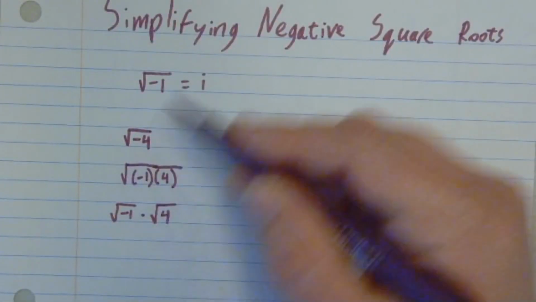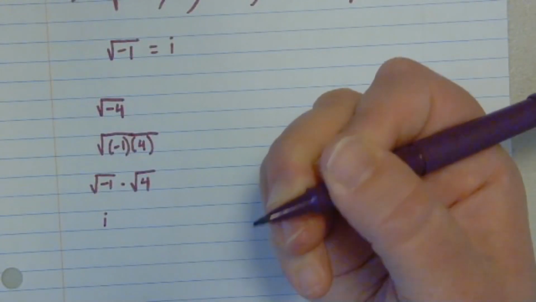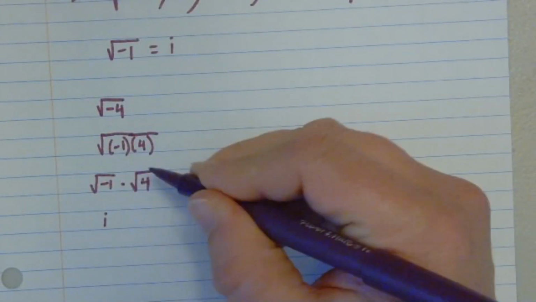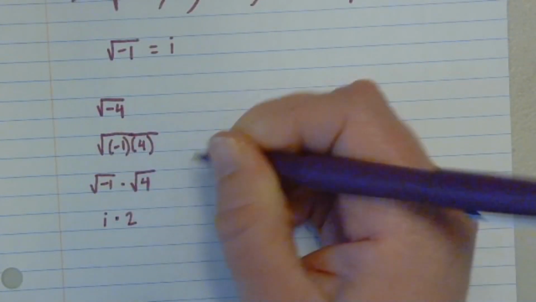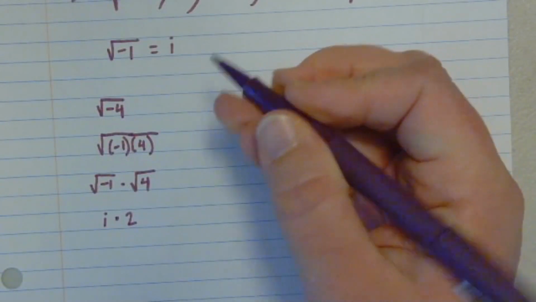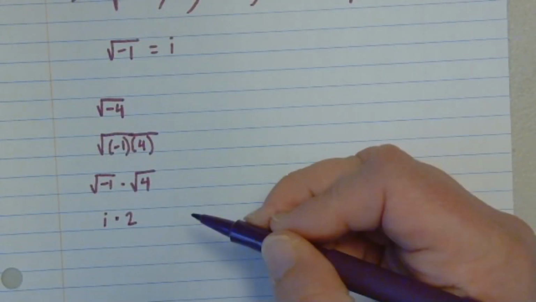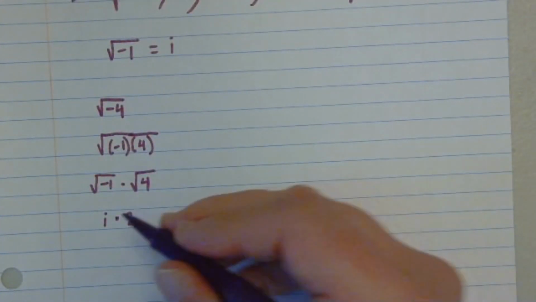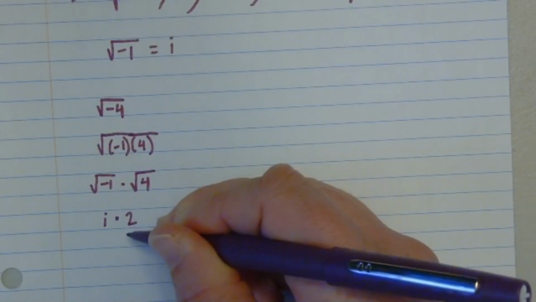Square root of -1 is i. Square root of positive 4 is 2, because 4 is a perfect square. And if you're having trouble remembering what the perfect squares are, I'll link a video about that in the description as well. And we have a convention that we always put the other number first in front of the i if it's an integer.